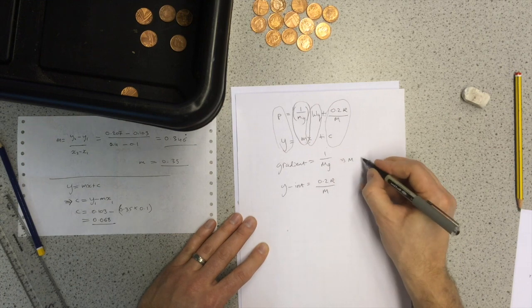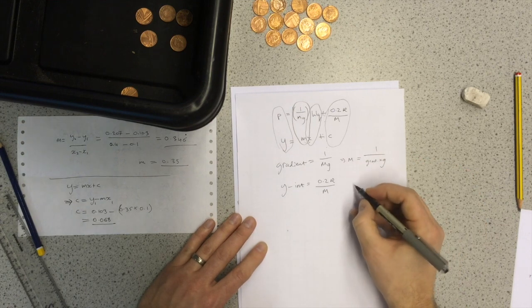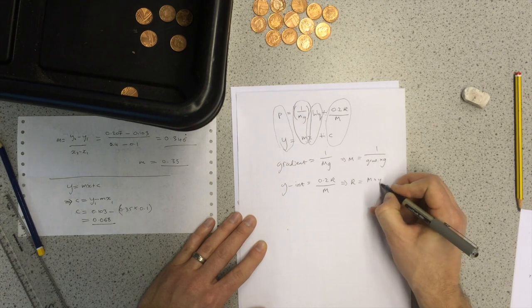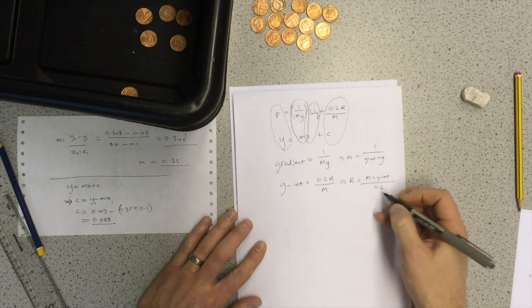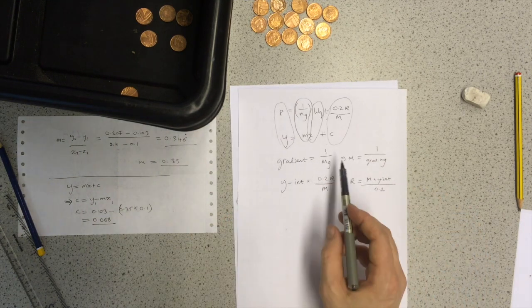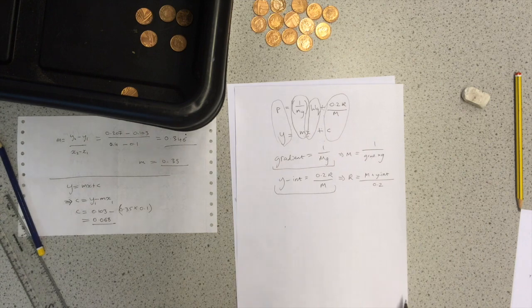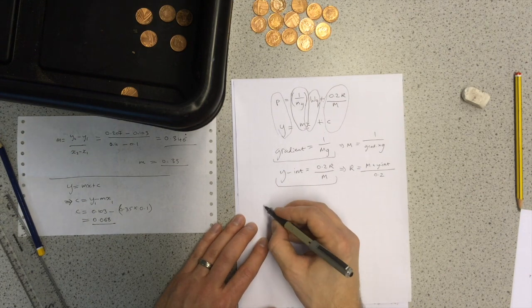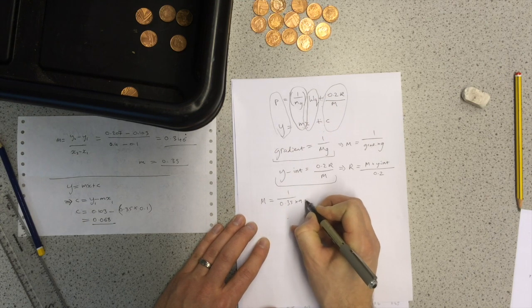M, if I rearrange this, is equal to 1 divided by the gradient times by g, and r would be equal to m times the y-intercept divided by 0.2. So I've determined what these two equations are from here and then rearrange them. Right, let's give the values. So m is equal to 1 divided by 0.35 times 9.81.